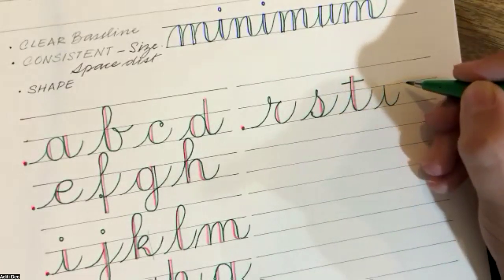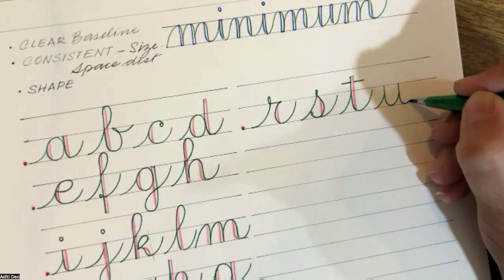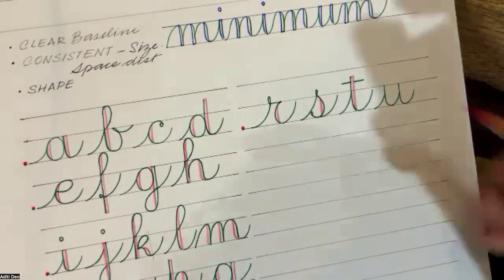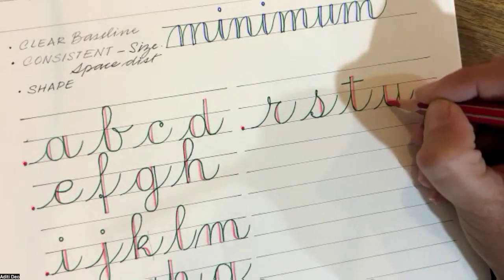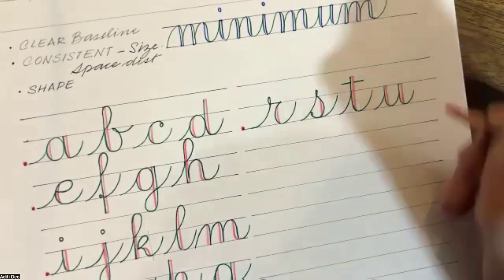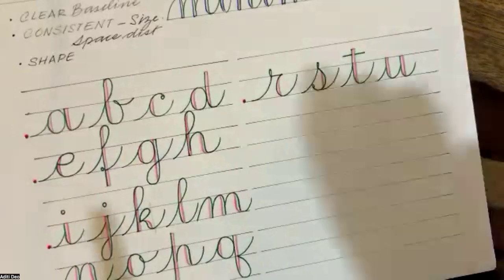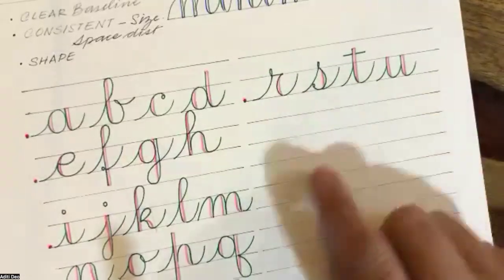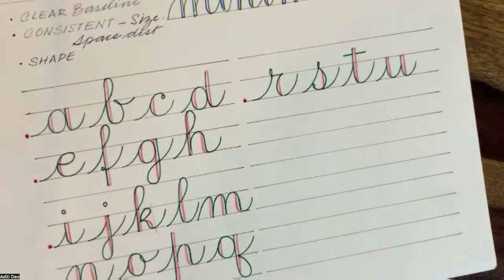U, V, W, X, and then I'll make Y, Z here.